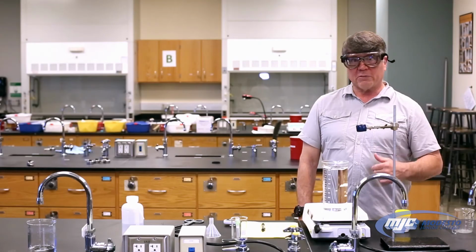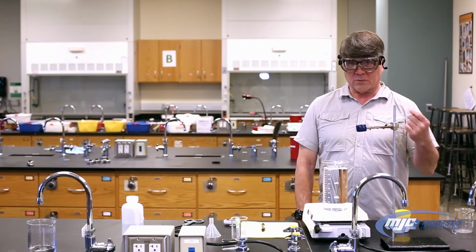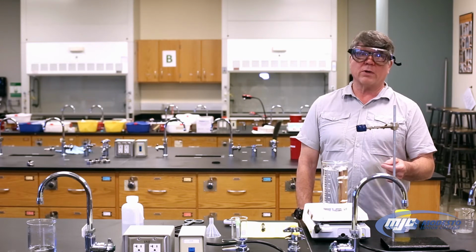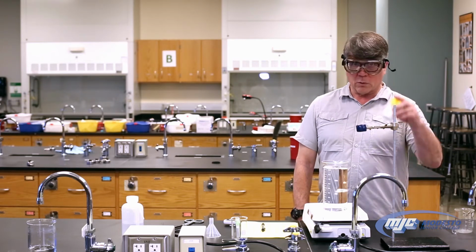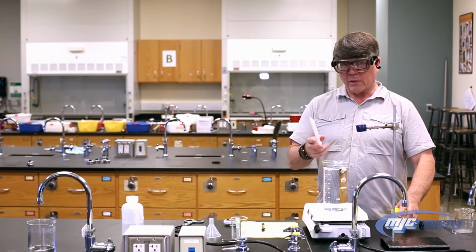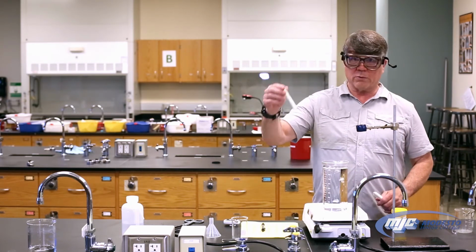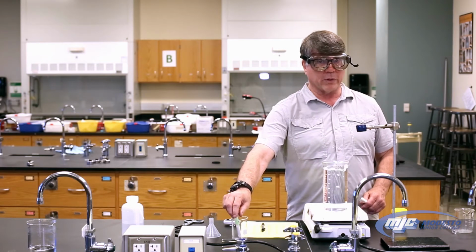All right, guys. So we're basically going to follow the same process 4 times. We're going to determine the freezing point of the pure solvent, which is lauric acid, 2 times, and then we're going to add some of your unknown, which is the solute, and do the same thing 2 more times.